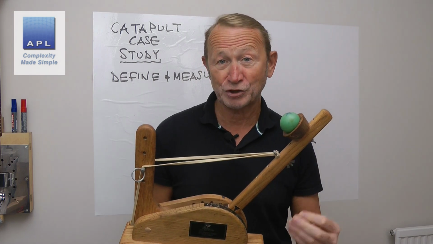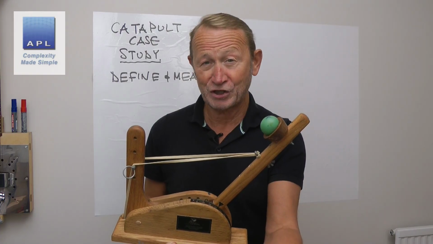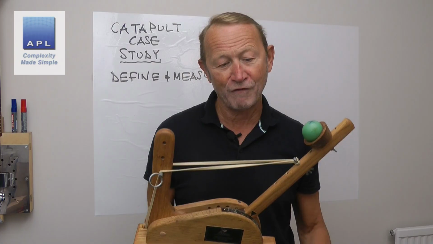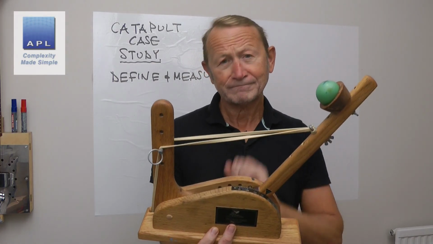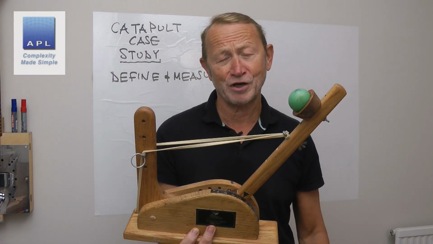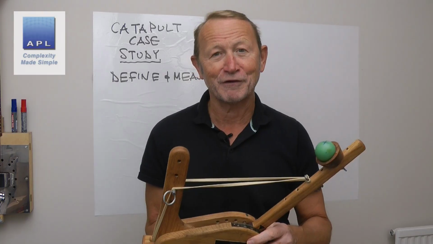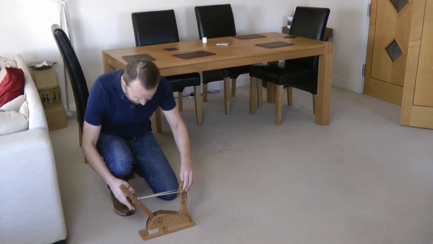So walk up to your machine, switch it on, make 50 pieces straight into your hand, and then measure the quality feature of interest. So I'm going to be firing 24 times, and then we'll come back and define the nature of the problem.